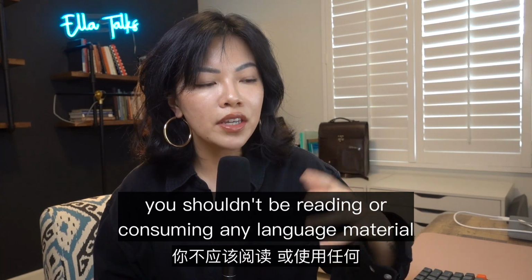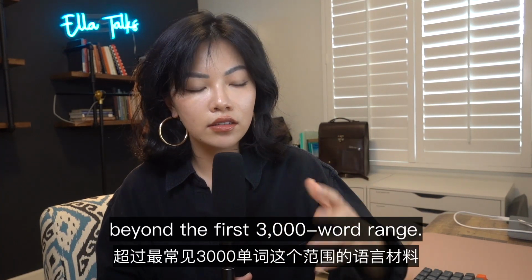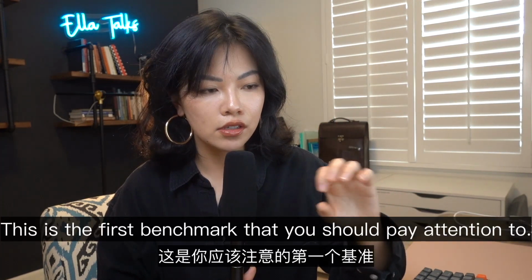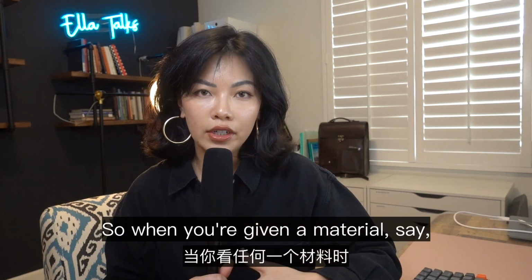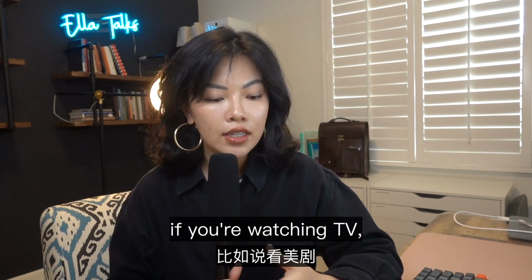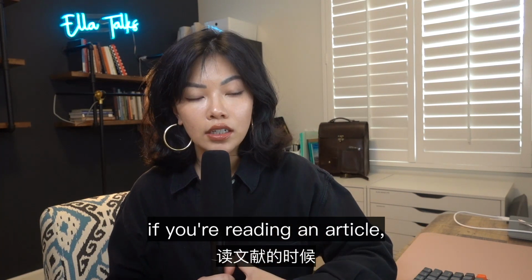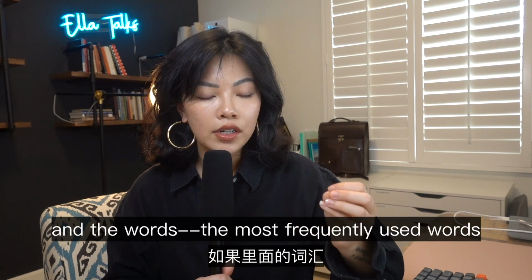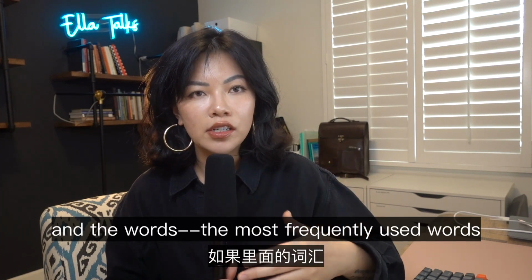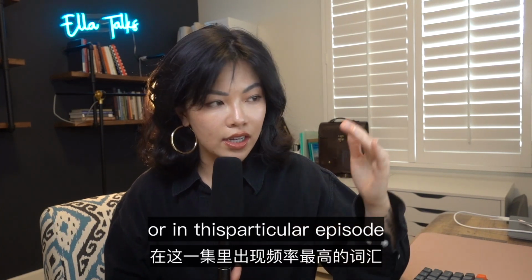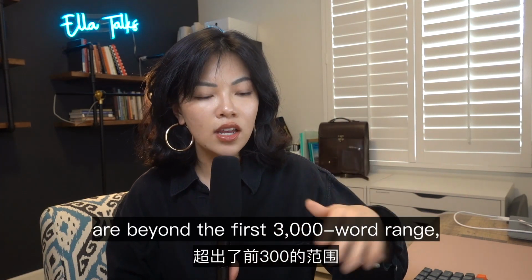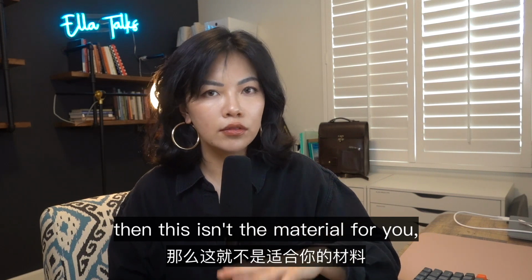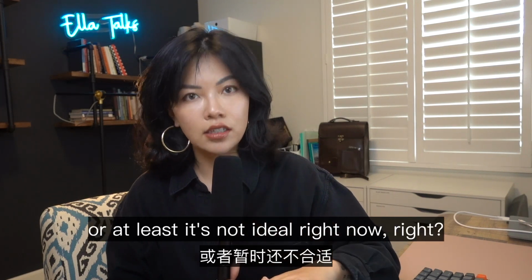So if you're a beginner, you shouldn't be reading or consuming any language material beyond the first 3,000 range. This is the first benchmark that you should pay attention to. So when you're given a material, say if you're watching TV, reading a book, or reading an article, and the most frequently used words in this particular page or episode are beyond the first 3,000 range, then this isn't the material for you, or at least it's not ideal right now, right?